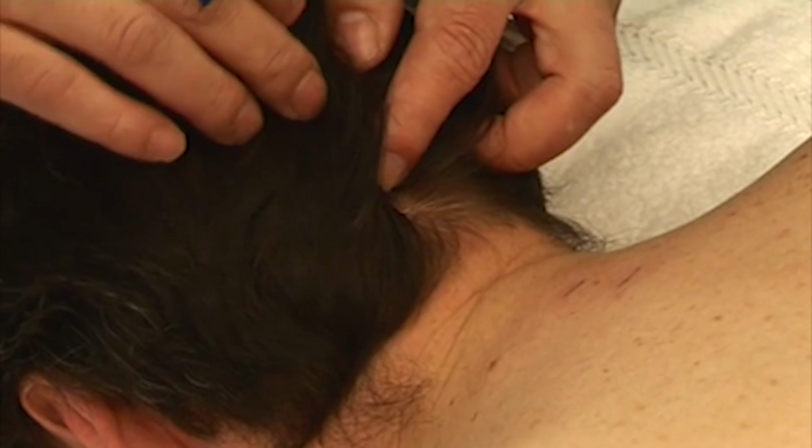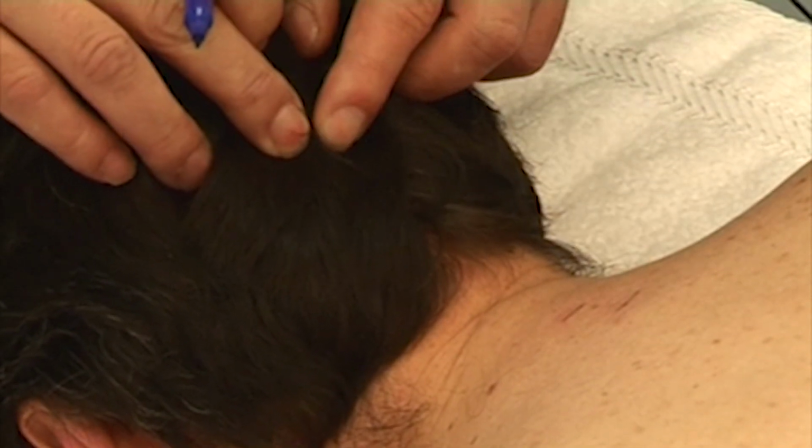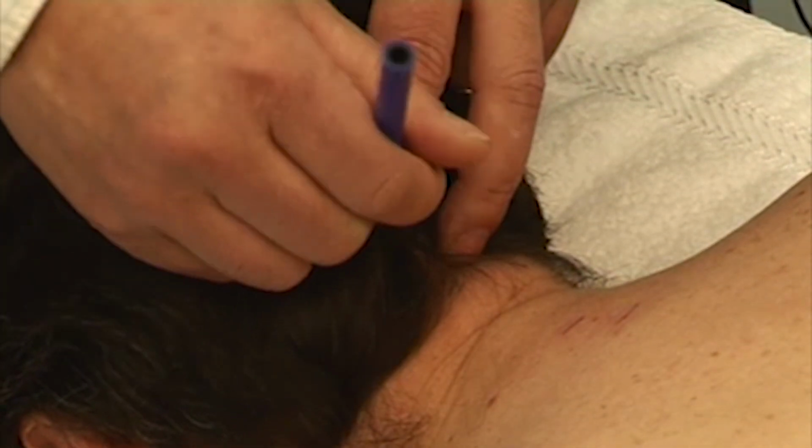To locate Du16, Fengfu, we need to find the occipital protuberance. The point is in the midline, at the base of the occipital protuberance, which is 1 chun within the hairline.